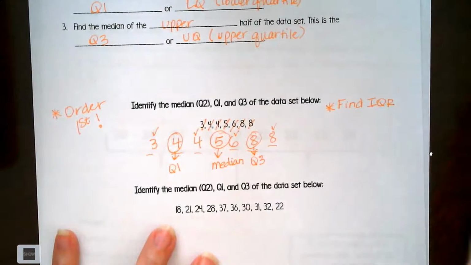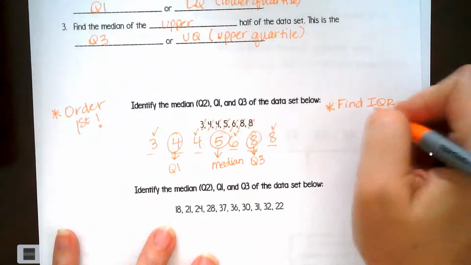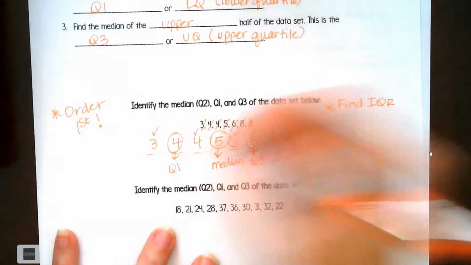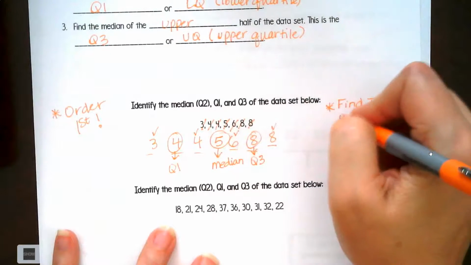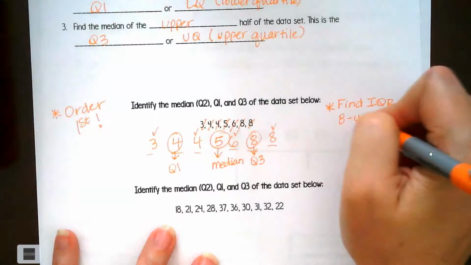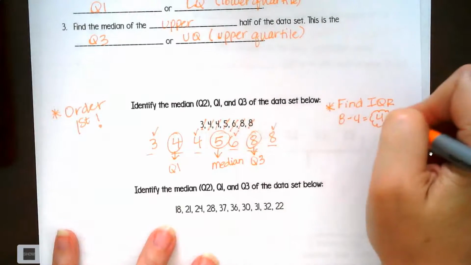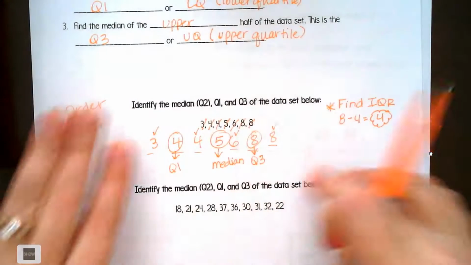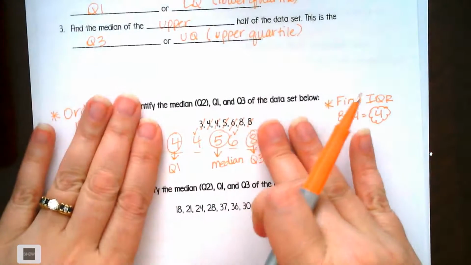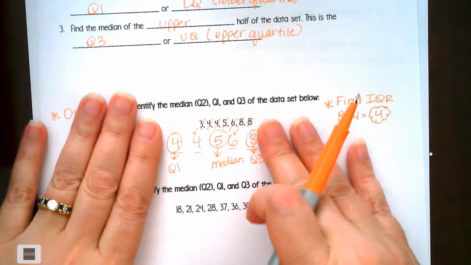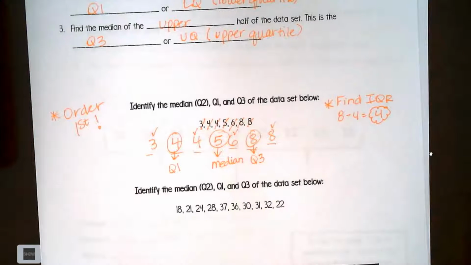Let's think. What is range? Range says to subtract, interquartile says to subtract the quartiles. So that would be 8 minus 4, which is 4. So that's telling you how spread out the data is for the middle 50% of your data. All right, well, that's all there is to it.